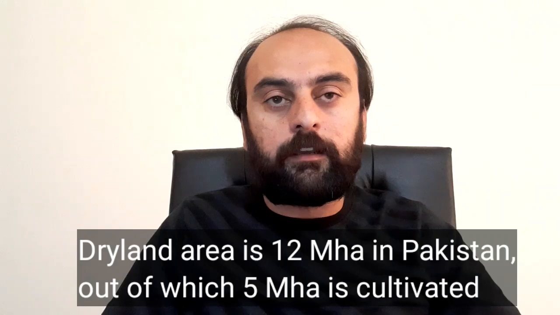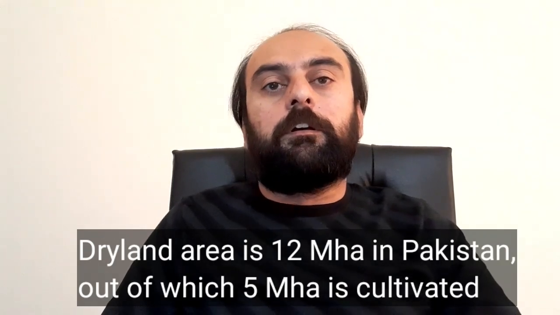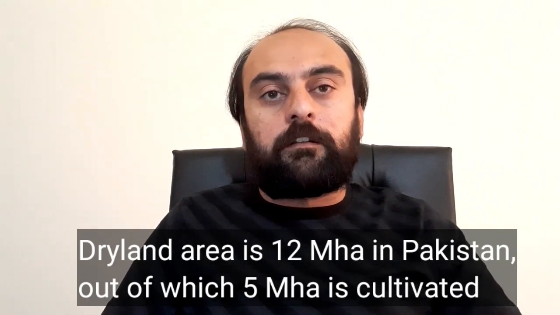In Pakistan, drylands or rain-fed areas cover 40% of the total cultivable area, that is 12 million hectare. And out of this 12 million hectare, 5 million hectare is cultivated and 7 million hectare is cultivable waste. The 5 million hectare cultivated area is about one quarter of the total cultivated area of the country, but contributes only 10% to the agriculture production. So there is a huge scope for increasing the productivity of dry lands.